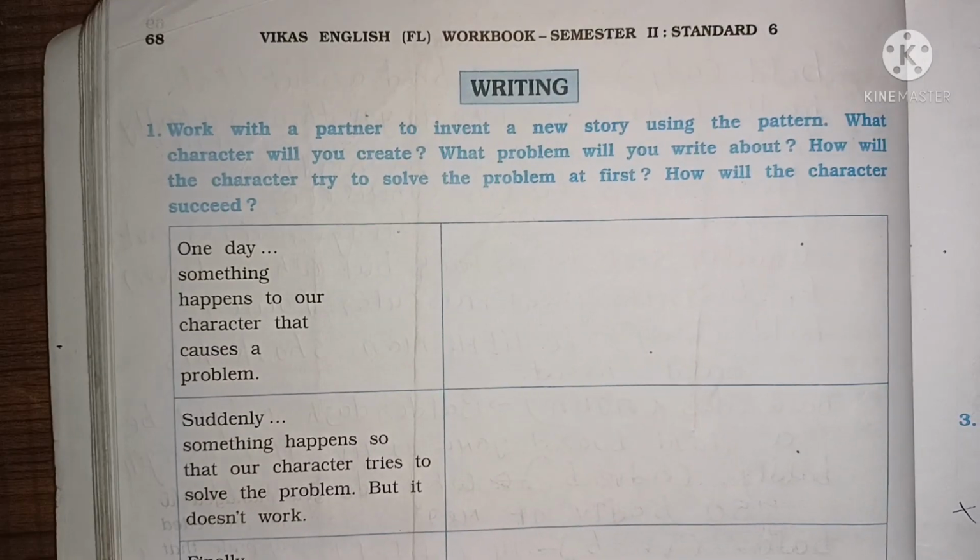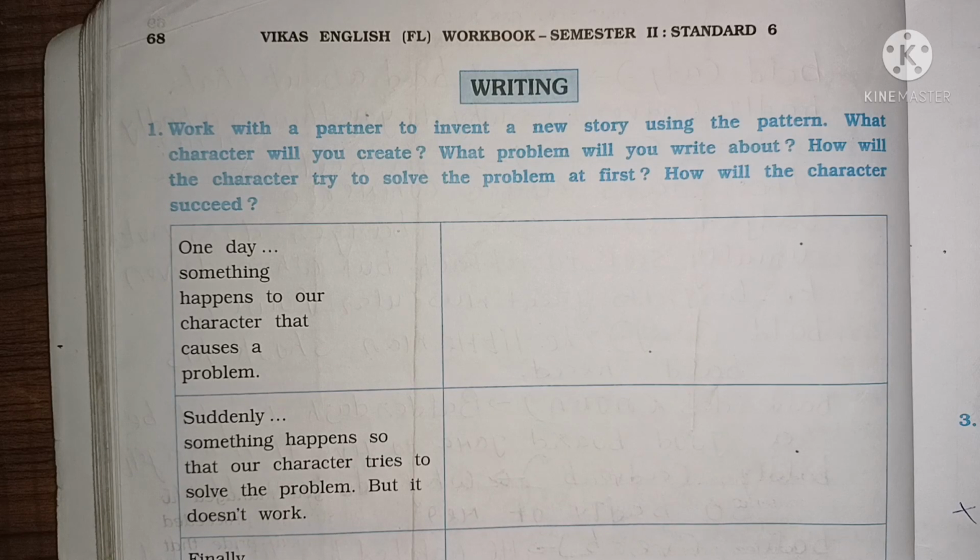Page number 68. Writing. Work with a partner to invent a new story using the pattern. What character will you create? What problem will you write about? How will the character try to solve the problem at first? How will the character succeed?